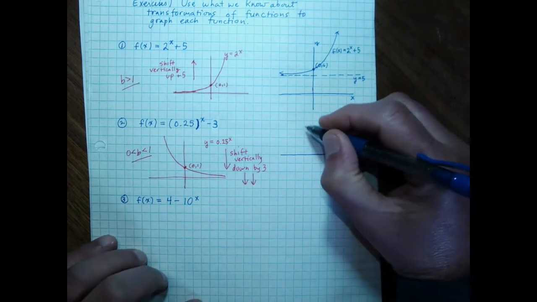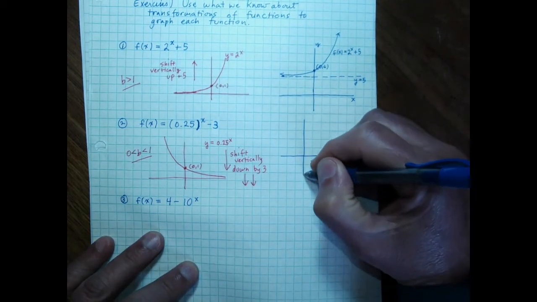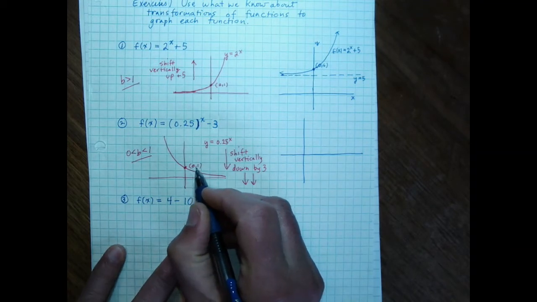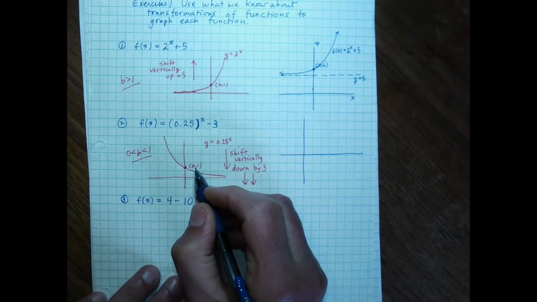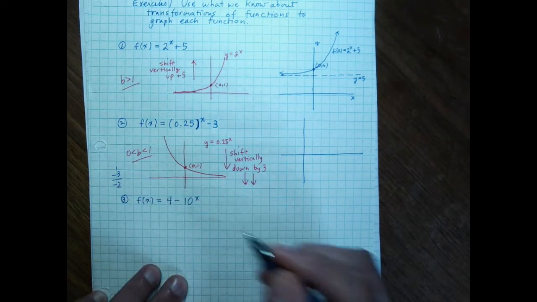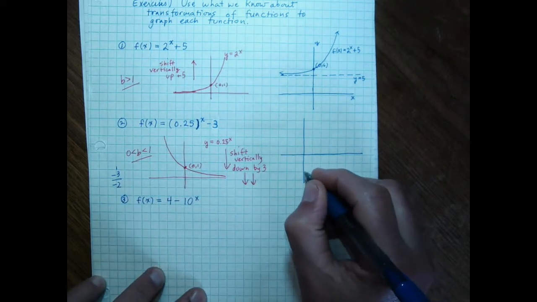Draw my x-axis here, y-axis here. What's going to happen to the y-intercept? It's at (0, 1). 1 minus 3 is going to take me down to negative 2.